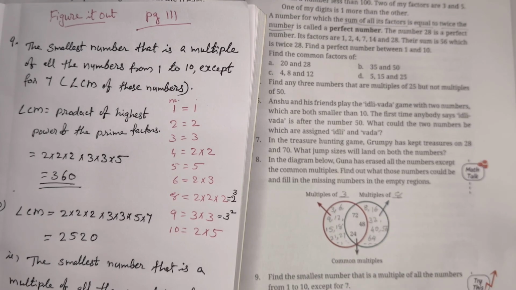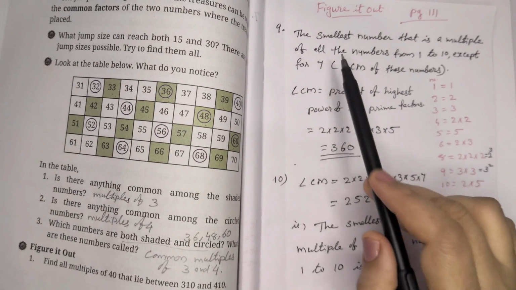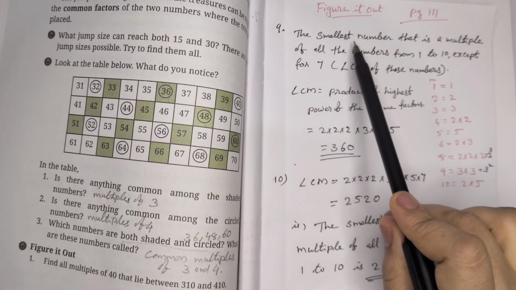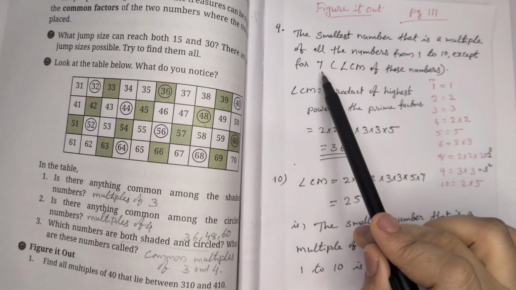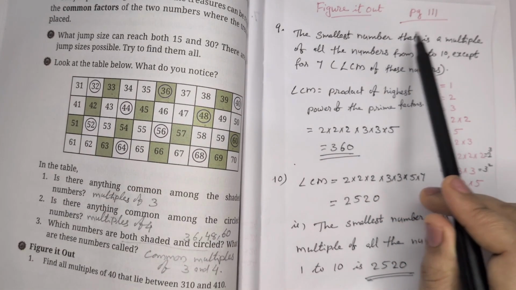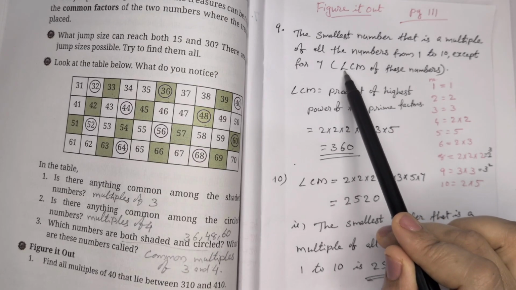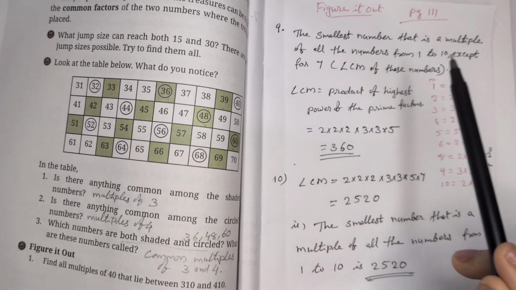So first we have to find the least multiple of all these numbers. That means the same as the LCM of these numbers. The smallest number that is a multiple, that means the LCM, the least common multiple.